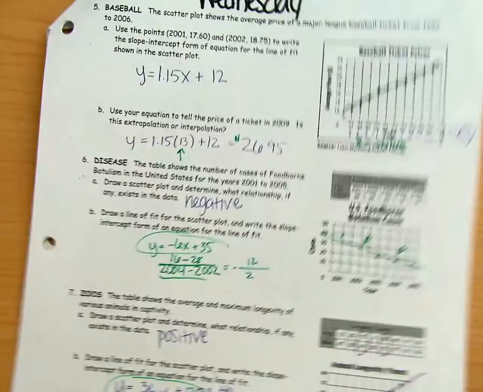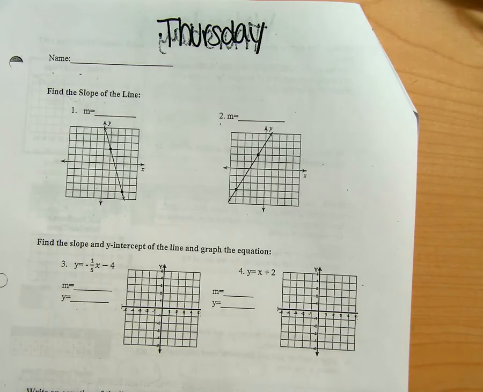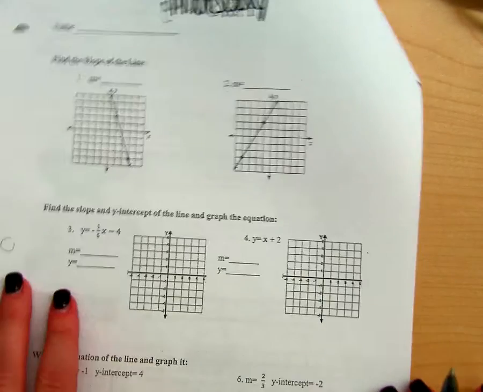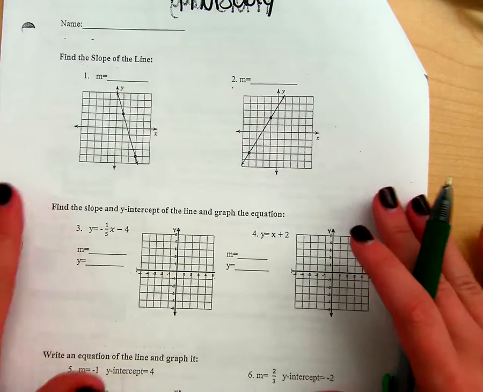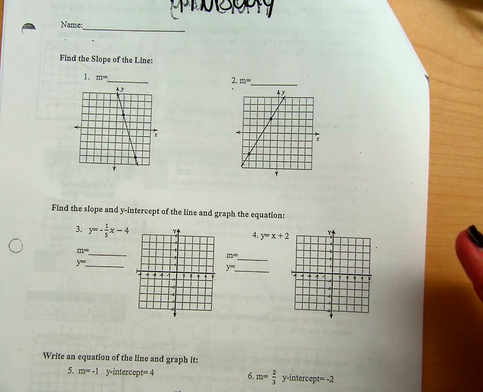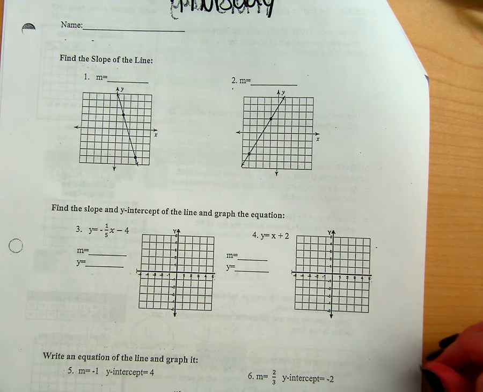Alright, today in class, you are going to be working on the Thursday page of your packets. It is a front and a back, so please make sure you are doing both sides. These pages are a review for you. Your test, when we come back, is going to be on December 22nd, so it's going to be next Thursday.